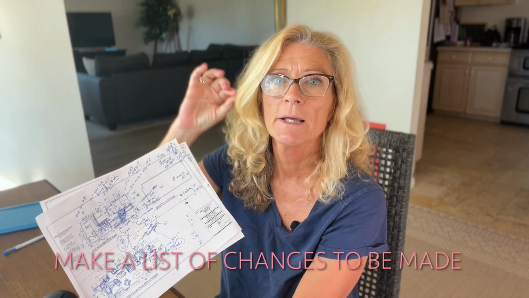As you're going through the plans, make notes, make an itemized list. You get a certain amount of revisions with an architect or an engineer. So you want to make sure that if you have a lot of changes, you put them all in once.